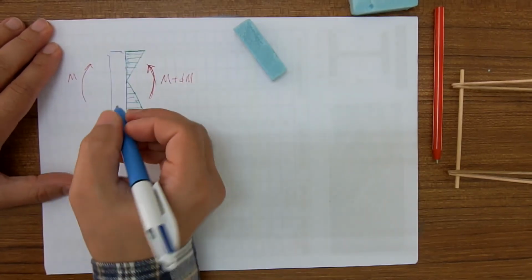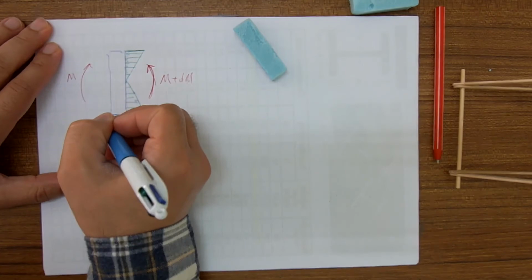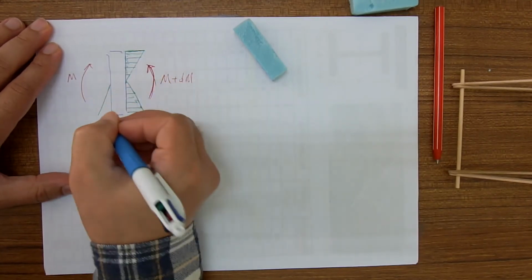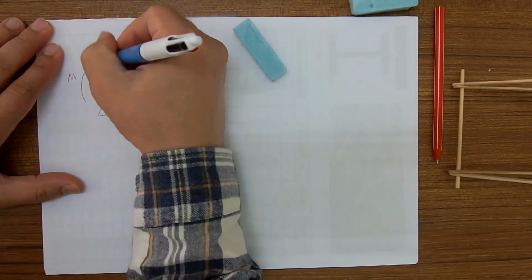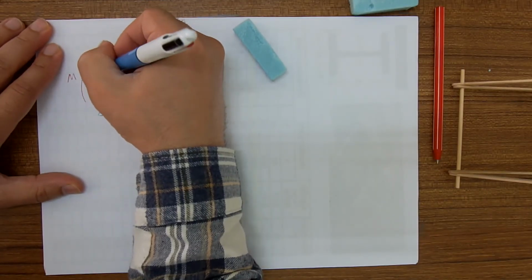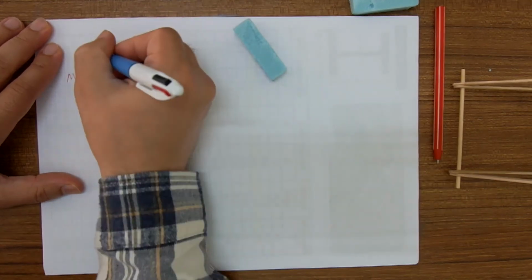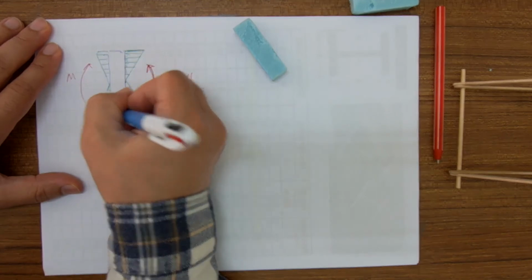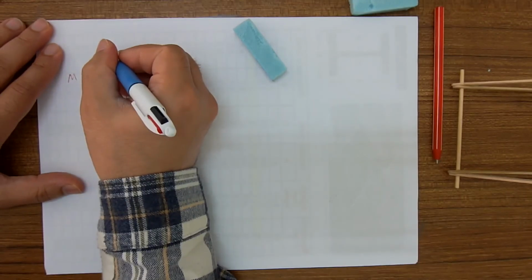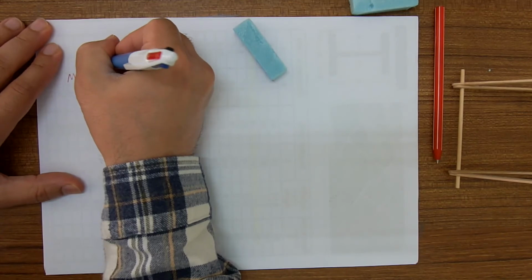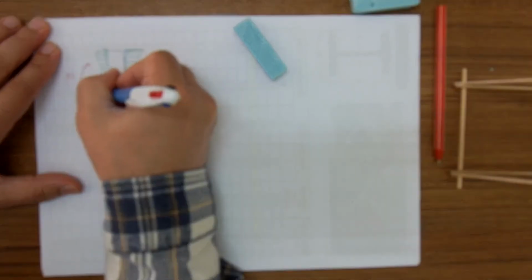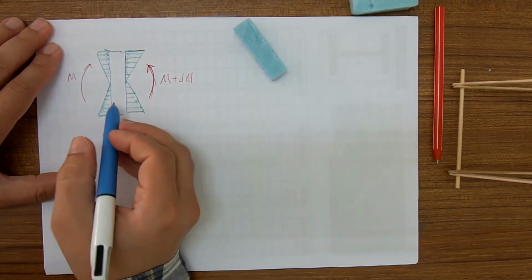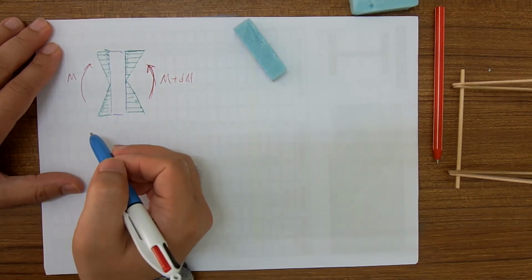If we plot the bending stress profile here as well, it will be something like this. Now the compression at the top, tension at the bottom. Do you notice the difference between these two profiles?